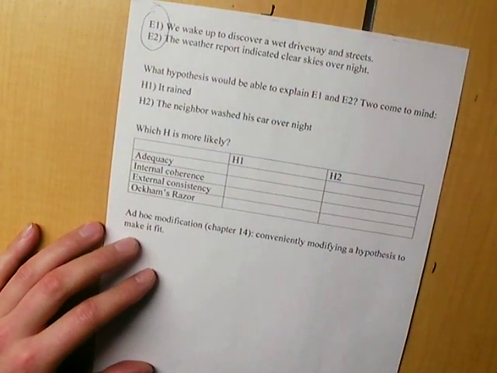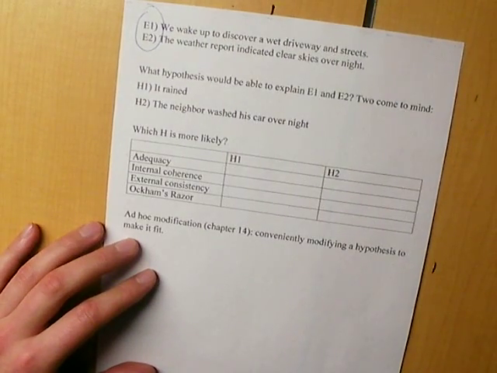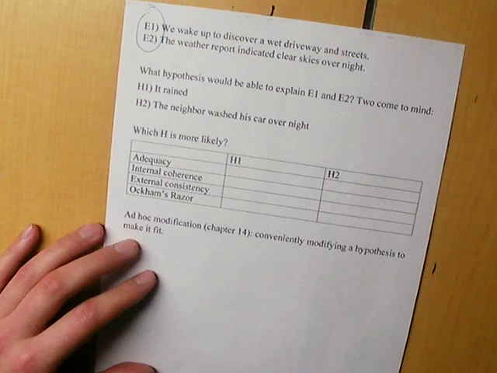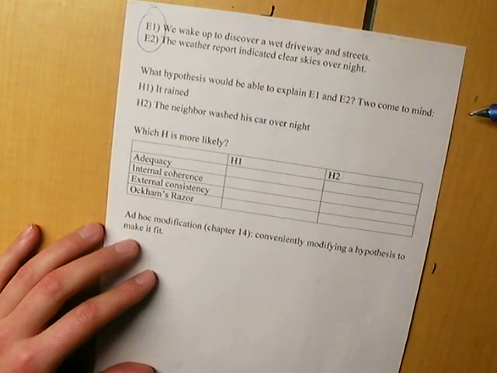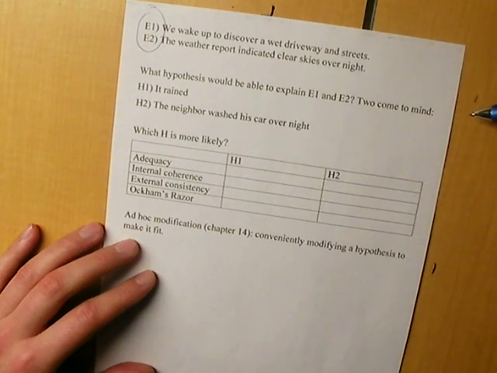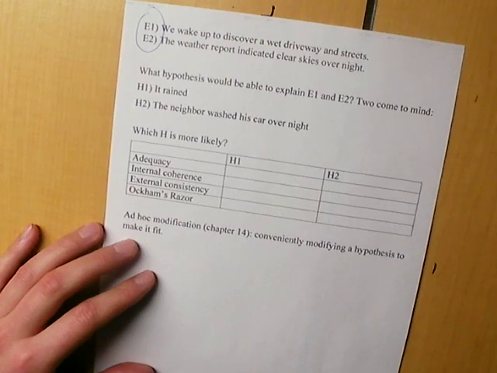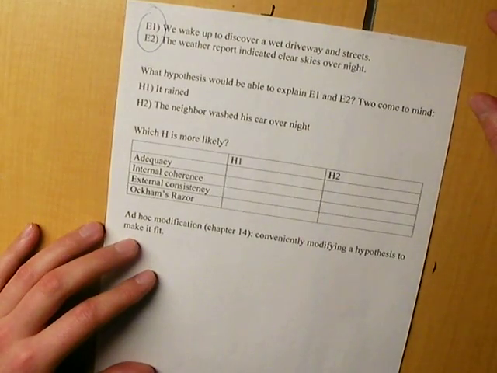We've got two E's here, two bits of evidence, two things we know to be true. Number one, we wake up in the morning to discover that the driveway is wet, that the streets are wet as well. And yet the night before, we were watching the news, and the weather report indicated that the skies would be clear. No real chance of rain, so says the weather report. And then again, E1, we wake up nonetheless to discover that everything's wet. So how can we explain both E1 and E2?